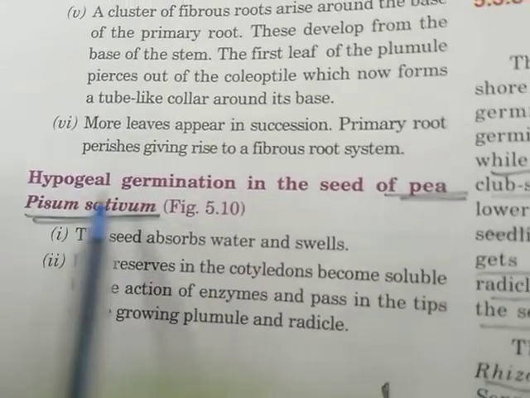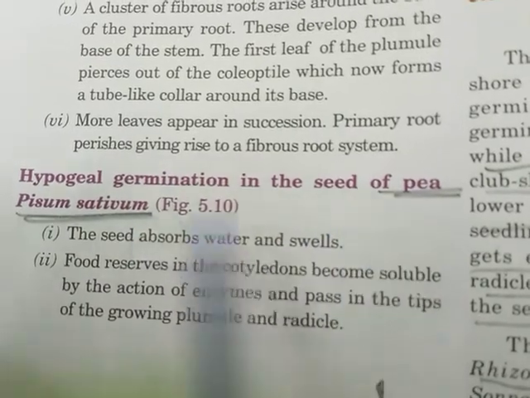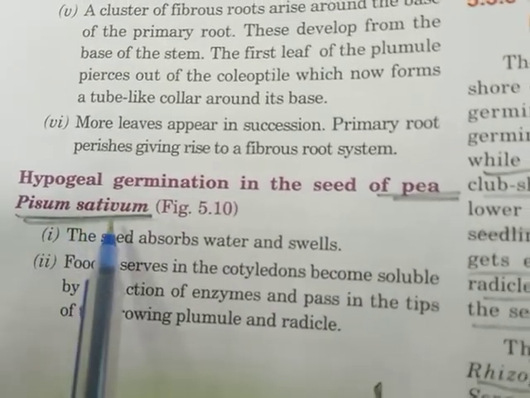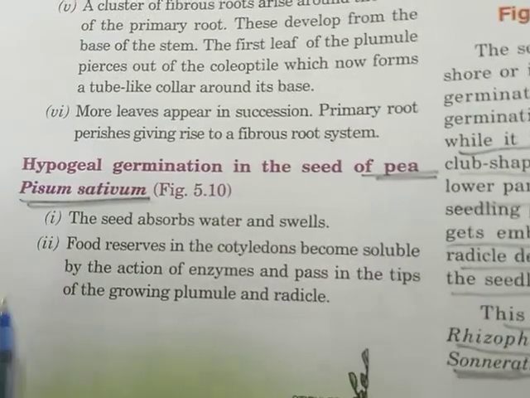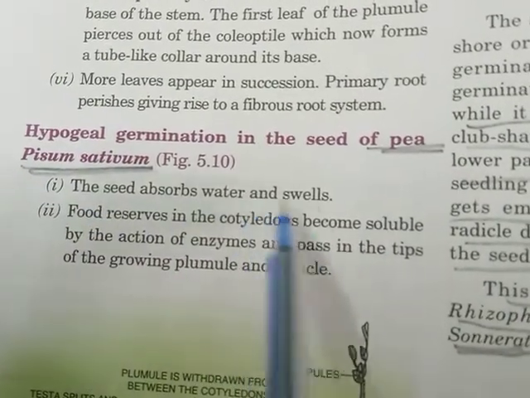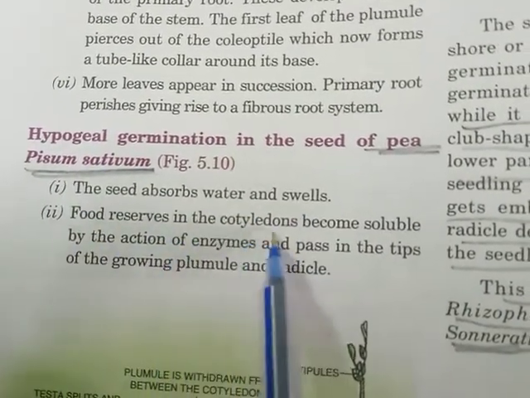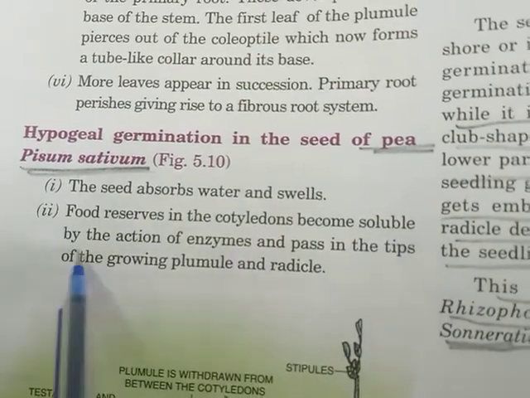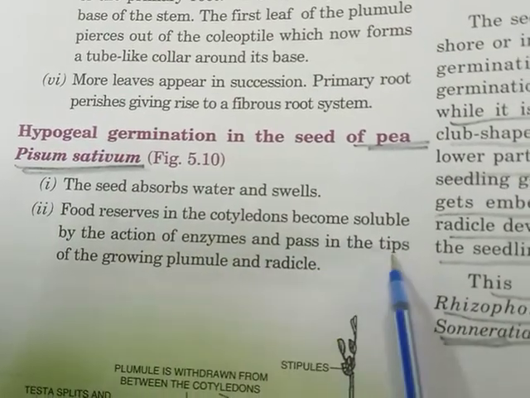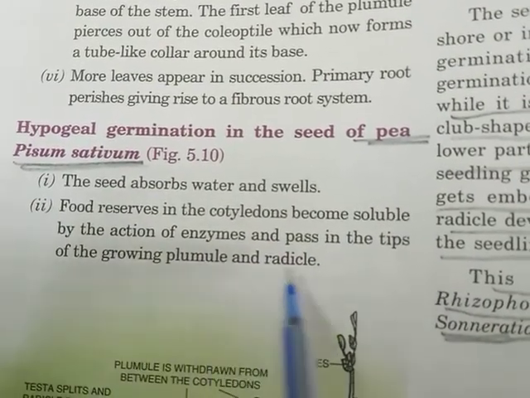Now we will see the hypogeal germination in the seed of pea, that is Pisum sativum. Pea is a dicot seed. Now the seed absorbs water and swells. Food reserves in the cotyledons become soluble by the action of enzymes and pass to the tips of the growing plumule and radicle.